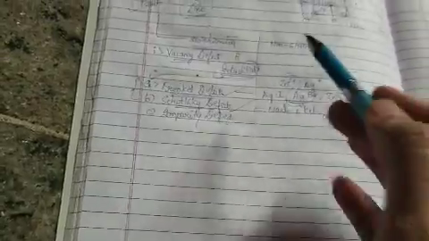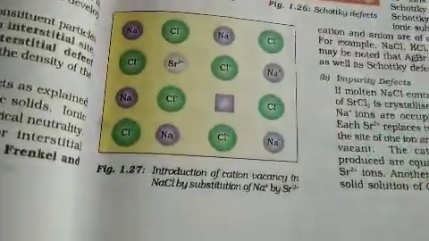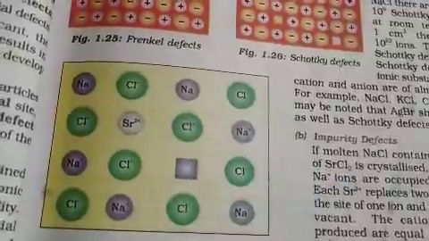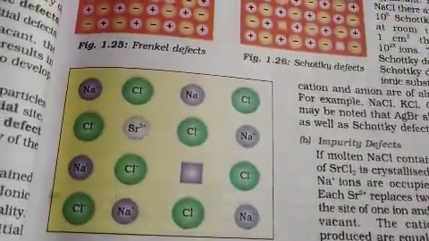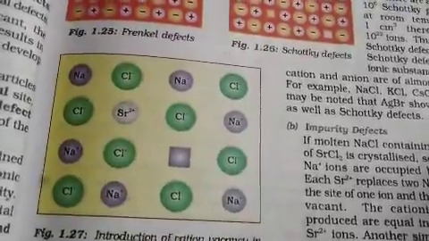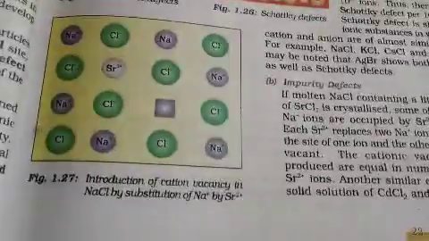Coming to another type of defect, with respect to impurity defect, let me first show you how the defect would look. Basically, if you are preparing a crystal of NaCl, as I gave the example earlier, what happens is, while preparing a NaCl crystal, some amount of strontium chloride goes into the crystal.